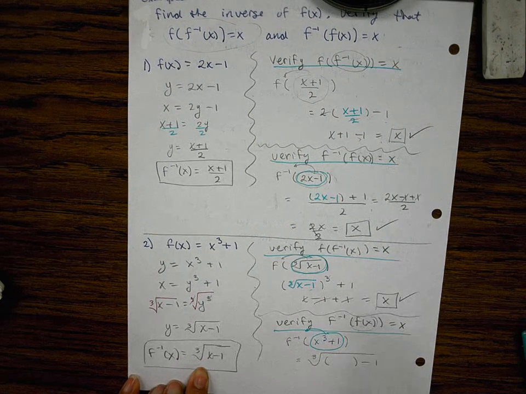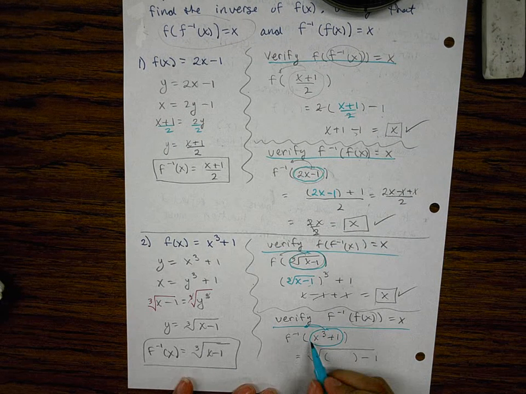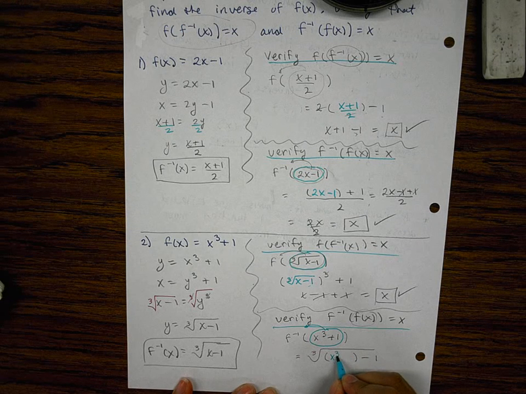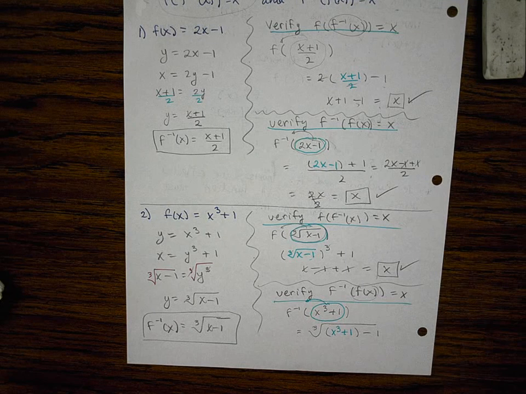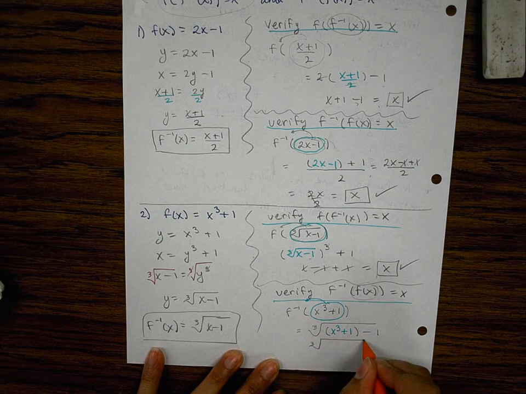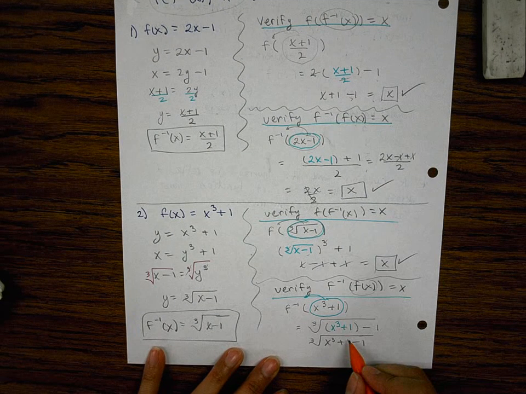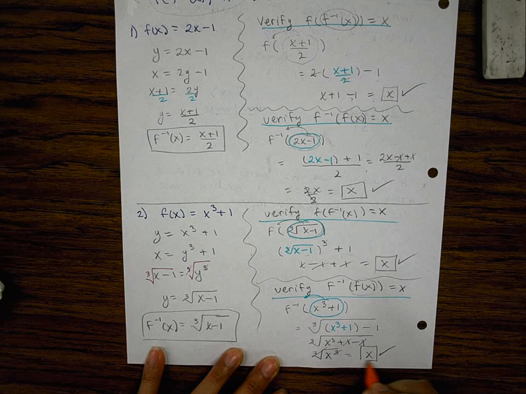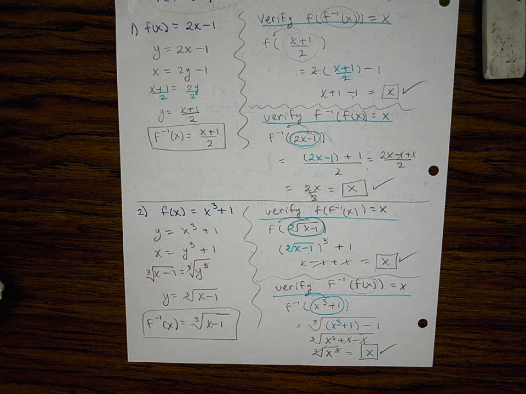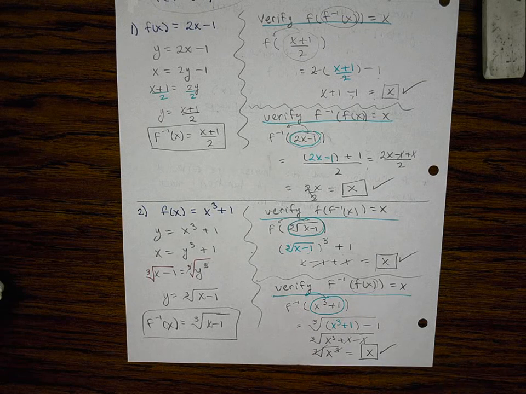So f inverse is here: the cube root of blank minus 1. The cube root of x minus 1, I just put a blank where the x used to be. And where the x used to be, I'm going to plug in x cubed plus 1. There's nothing to distribute to those in the parentheses, so I'm going to drop it. X cubed plus 1 minus 1. The 1's undo each other, leaving me with the cube root of x cubed. The cube root and the cubed undo each other, leaving me with x, again, which is what I was trying to verify.